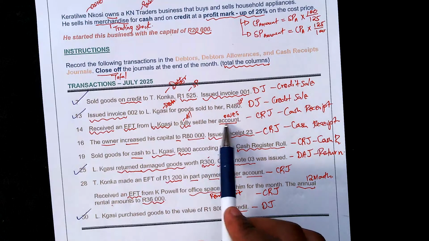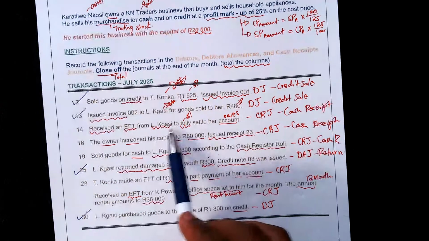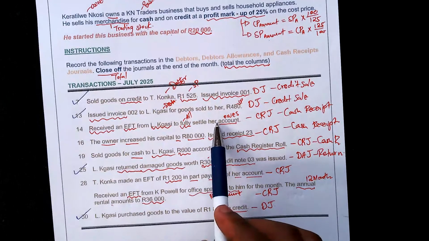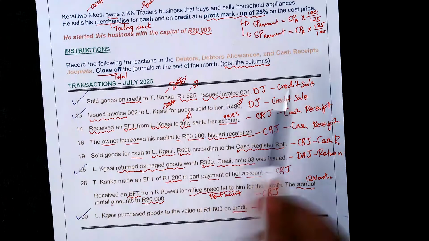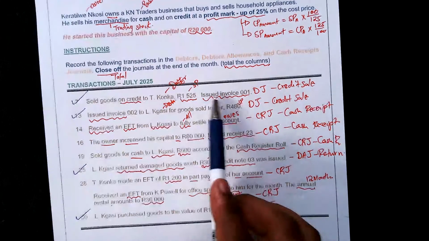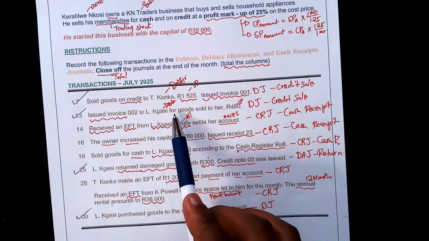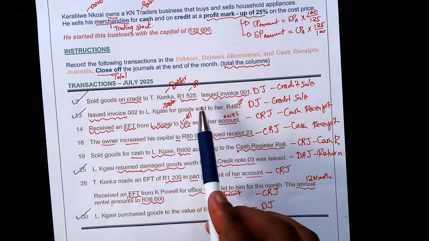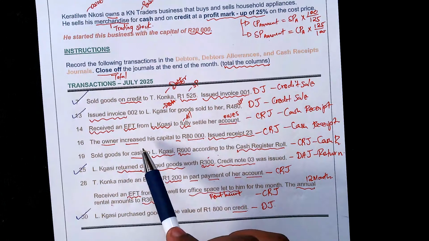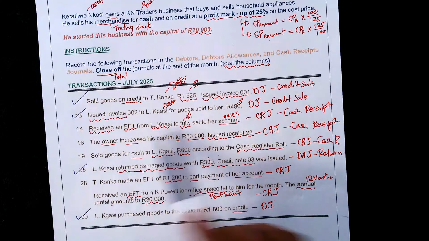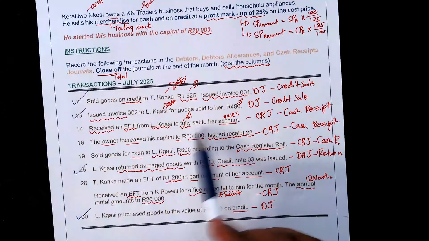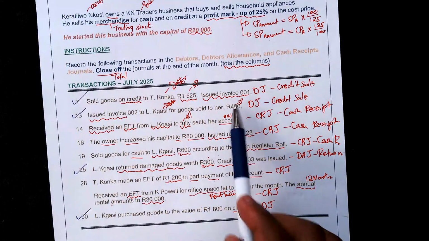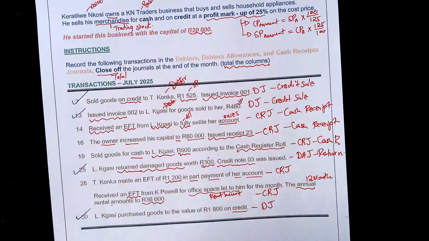In this transaction they did not give us the amount that she paid to the business, but by looking at the transactions before, we can see that El Khasi actually bought goods worth 480. So that means this is the amount that she owes by the 14th. So in order to fully settle her account, she has to pay this 480 to the business, because that's what she owed by the 14th.